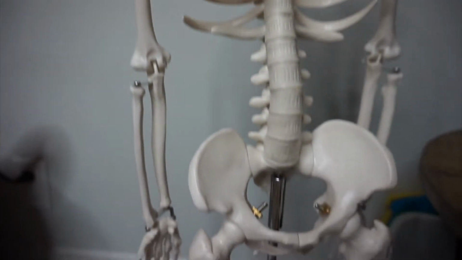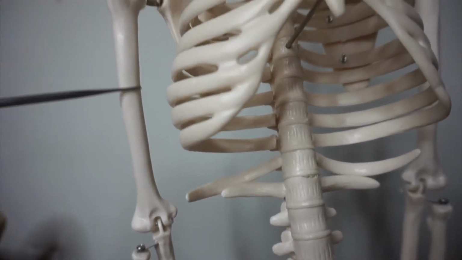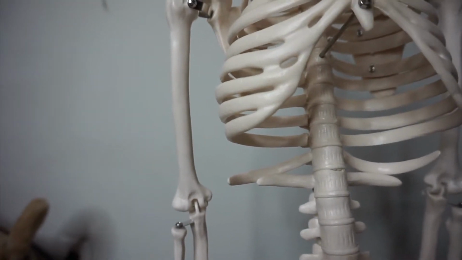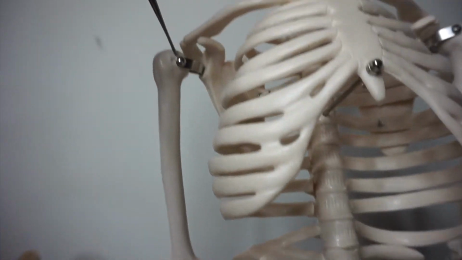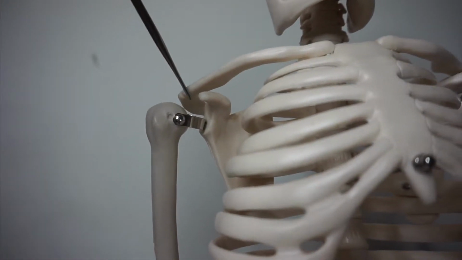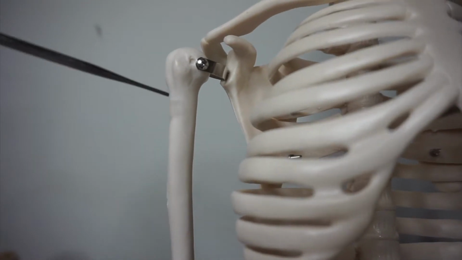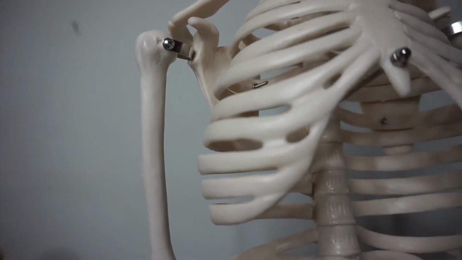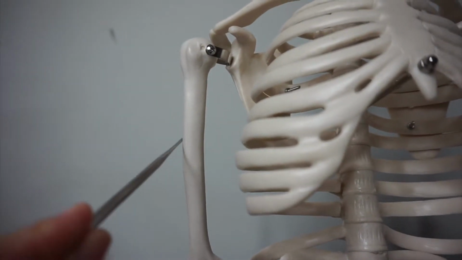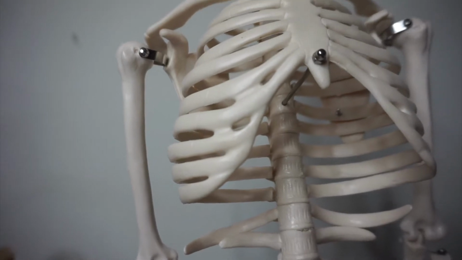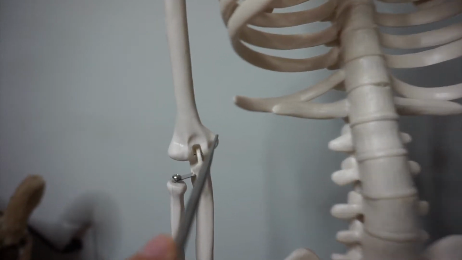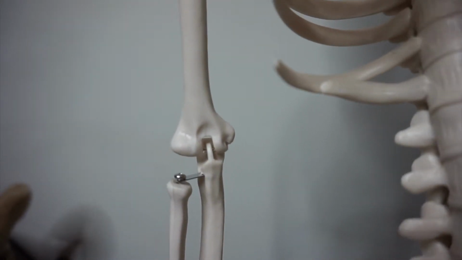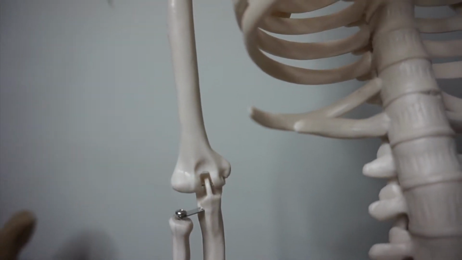Moving on to the arm, we have the humerus, which is this long bone here. We have the head of the humerus, which is right here. We have the greater and the lesser tubercle. The deltoid tuberosity is in this region right here. The medial epicondyle is here. Lateral epicondyle is over here.